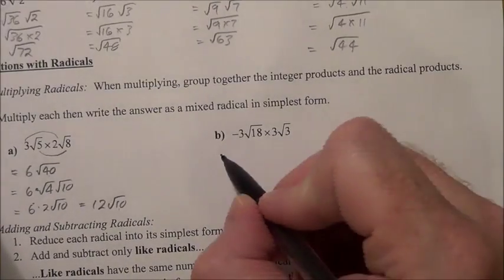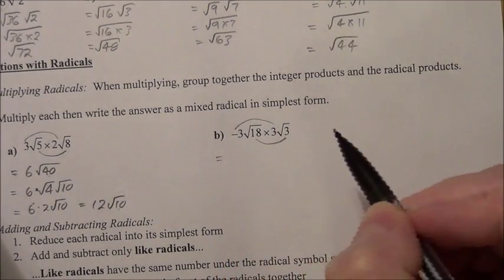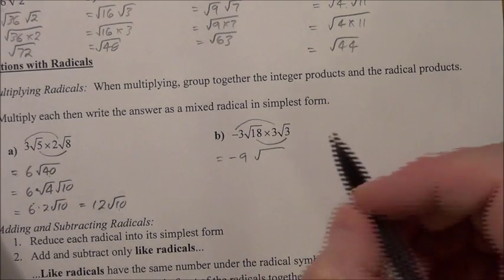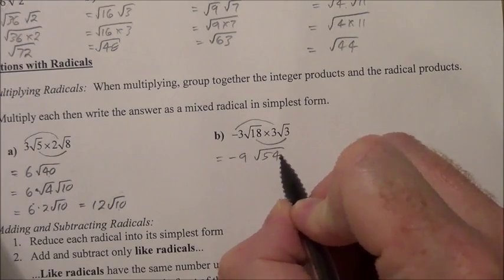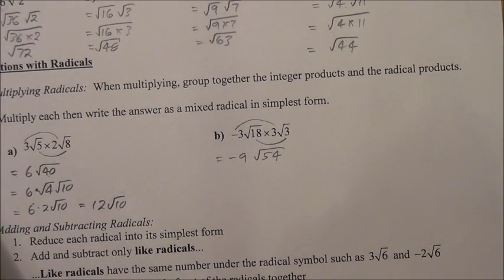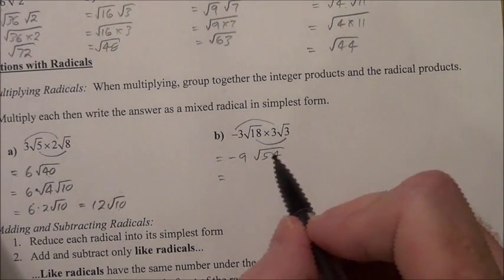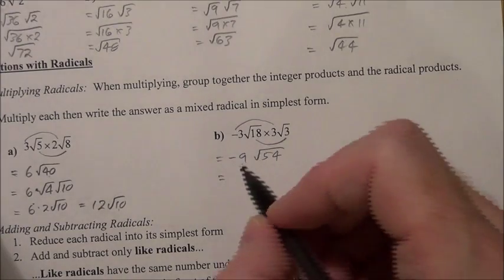Look over here for part B. Again, multiply negative 3 times 3 and 18 times 3. So we get negative 9 times the root of, what would that be, 54. And so now what we're going to do is look at 54 and see what perfect square can be pulled out of that.